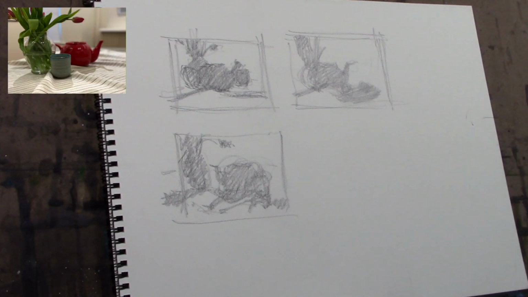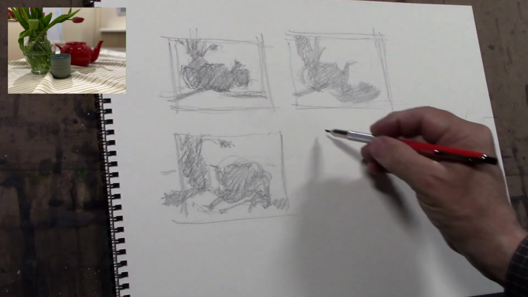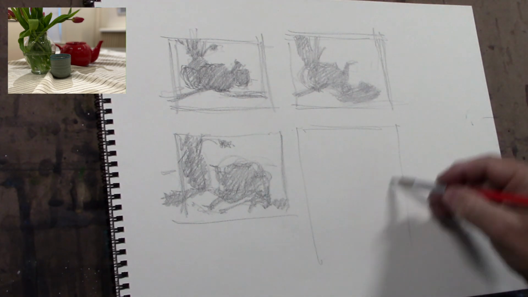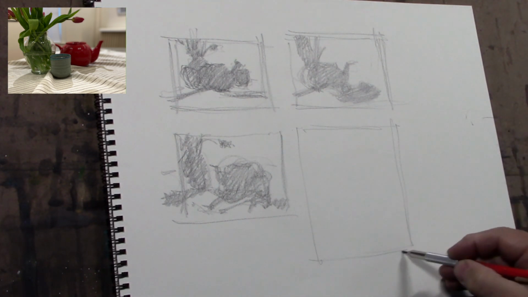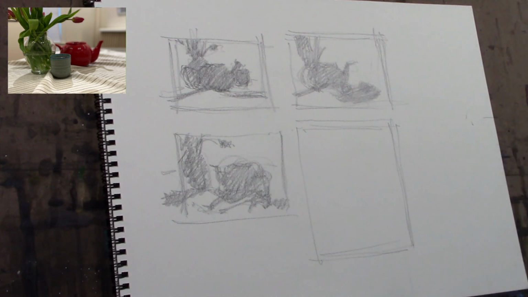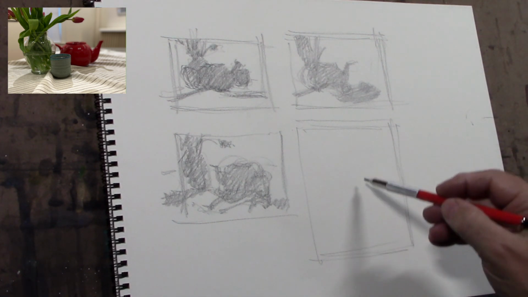This is interesting. This would be more of a vertical. So that means our teapot and other objects are going to be made smaller. Let's see what this looks like.